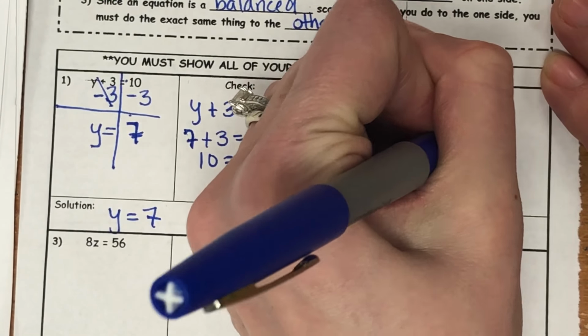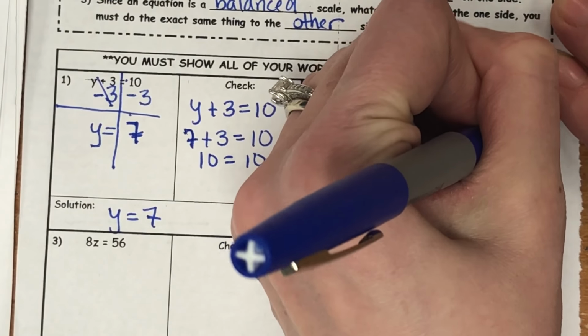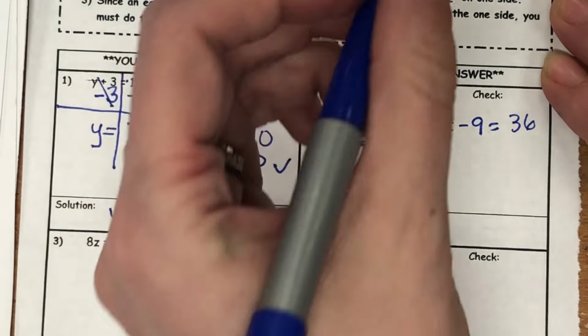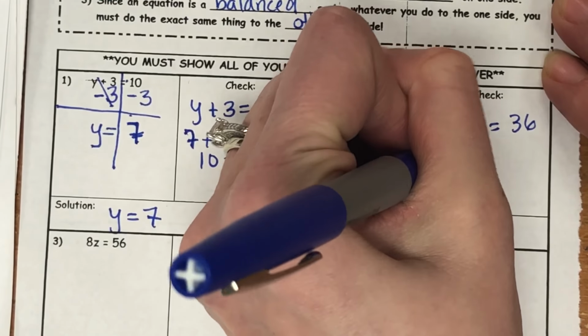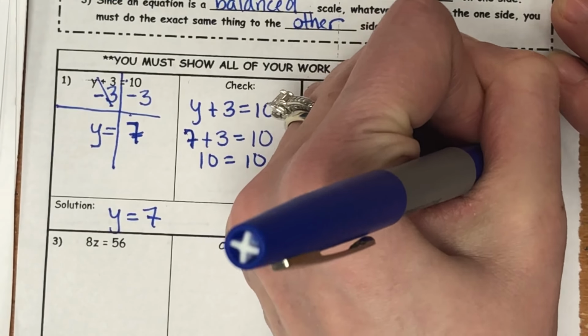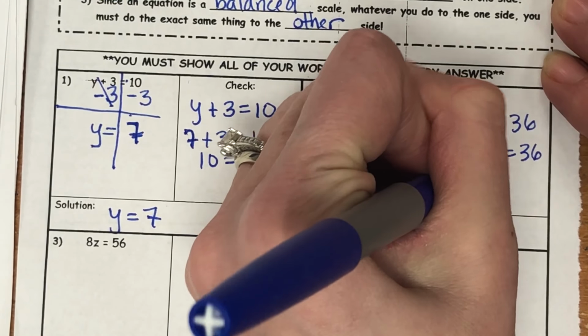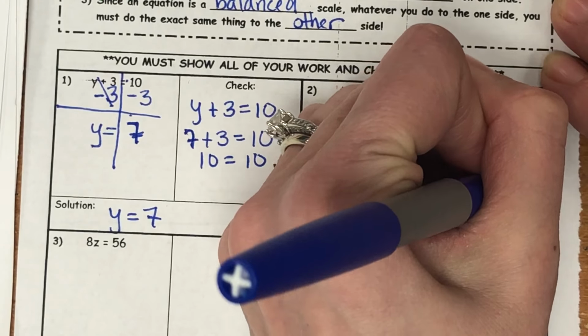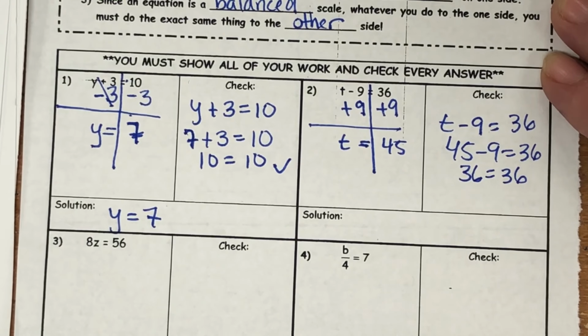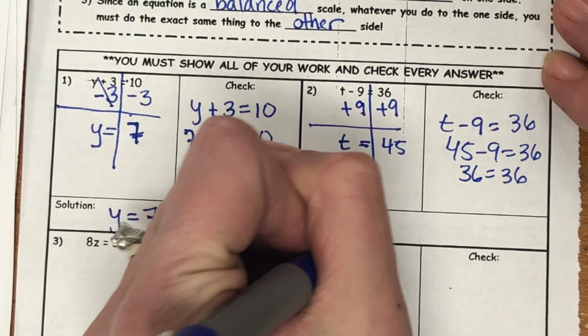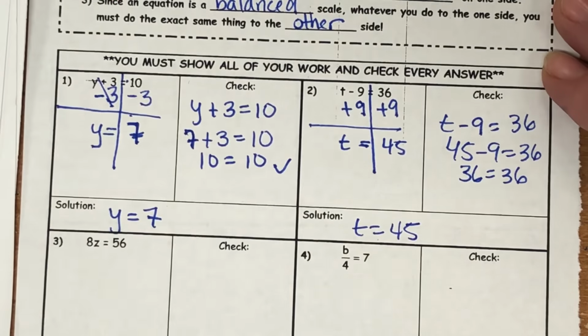Then I'm going to check. t minus 9 equals 36. And t was 45, so 45 minus 9 gives me 36. Then I should get 36 on both sides. So t equals 45.